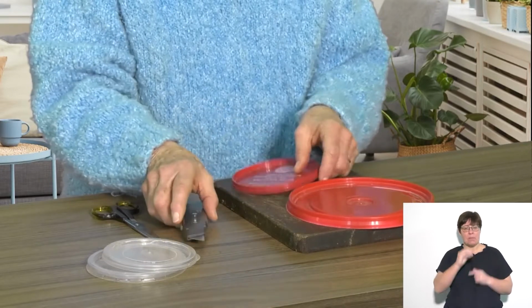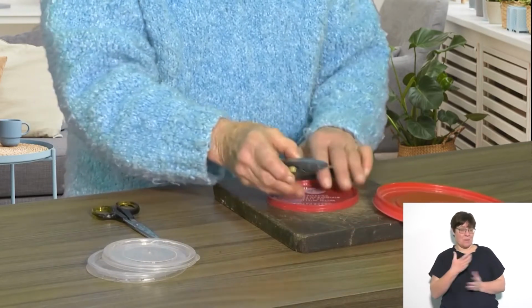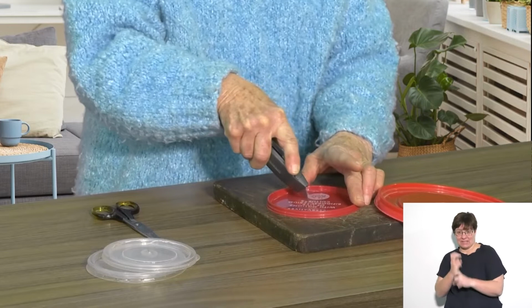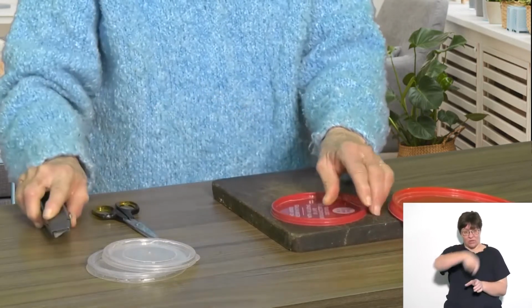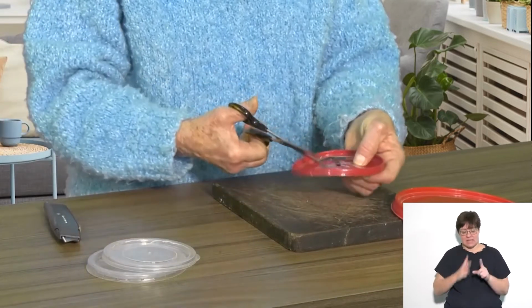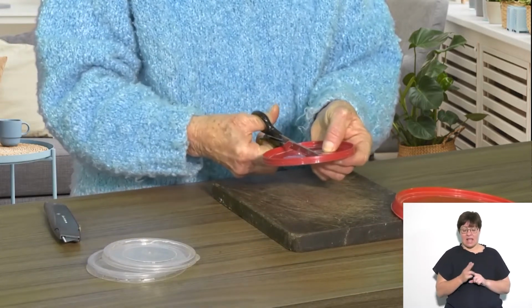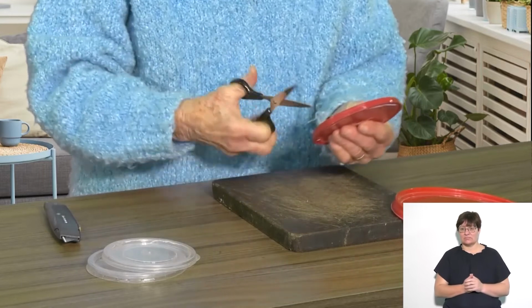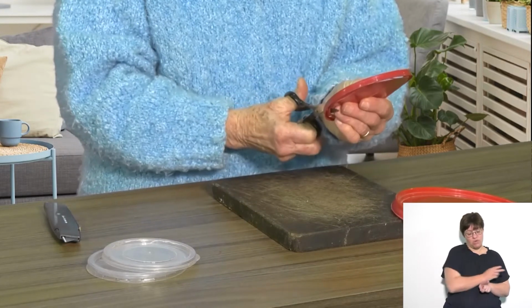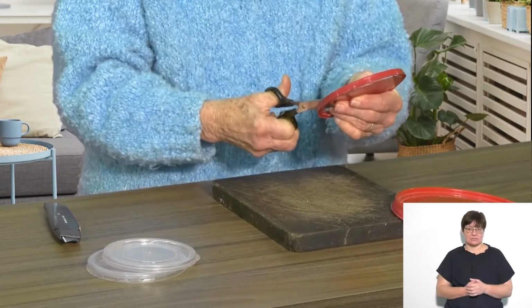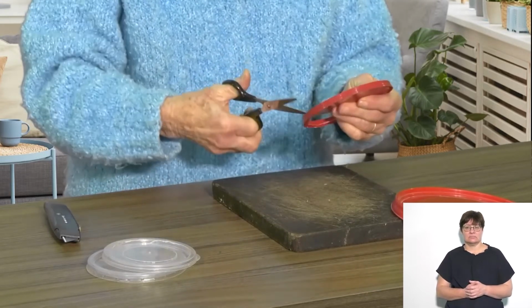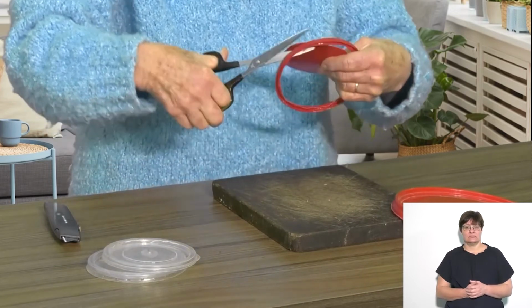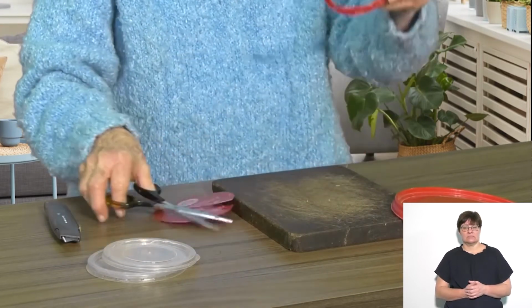Lids are different thicknesses of plastic. Some lids are very easy to cut, and the easiest way to start is to cut across in the middle of the lid. That gives you space to insert your scissors and cut to the edge. Then you can cut round the edge pretty neatly. And there you have a throwing ring.